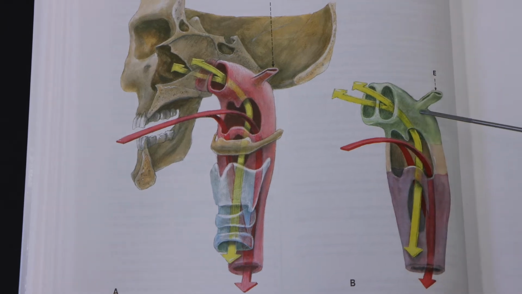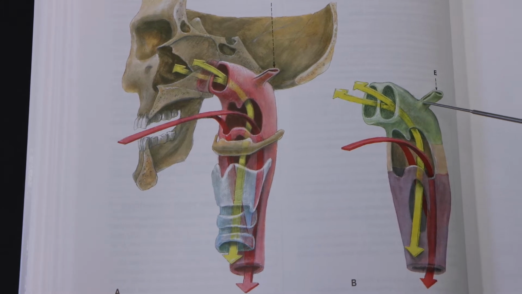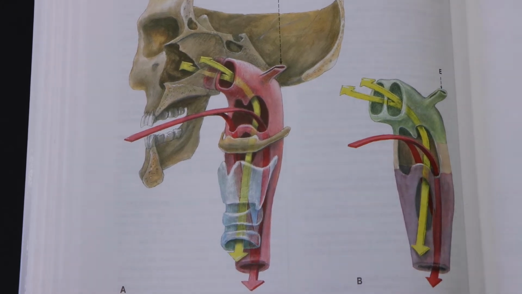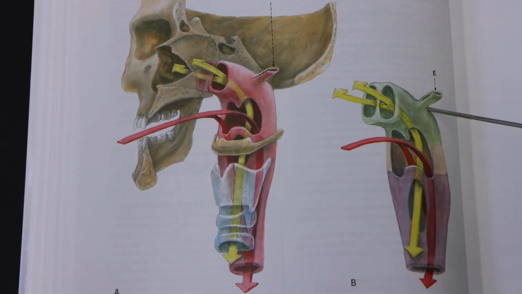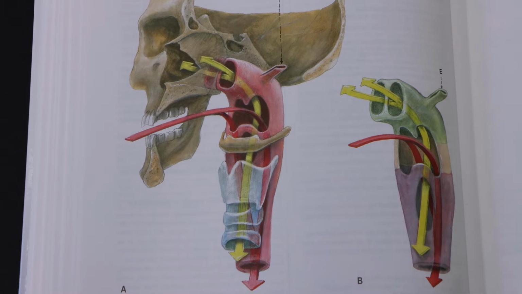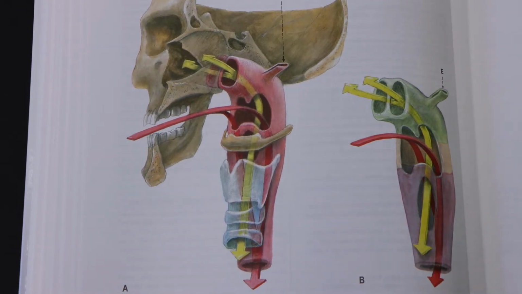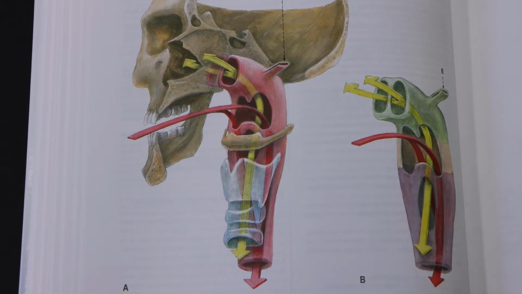Also around the opening of the auditory tube there is a cartilage elevation called the torus tubarius. This is the place where the cartilaginous part of the eustachian tube is located.